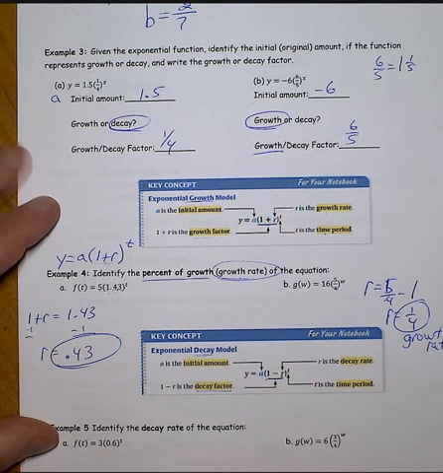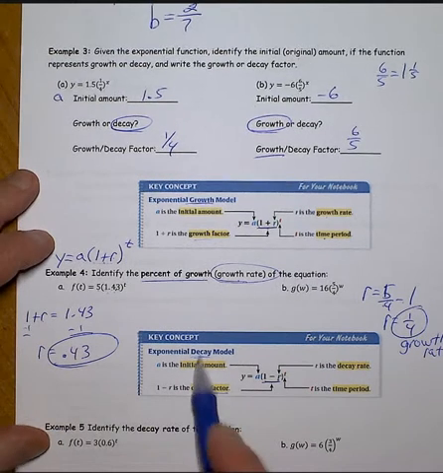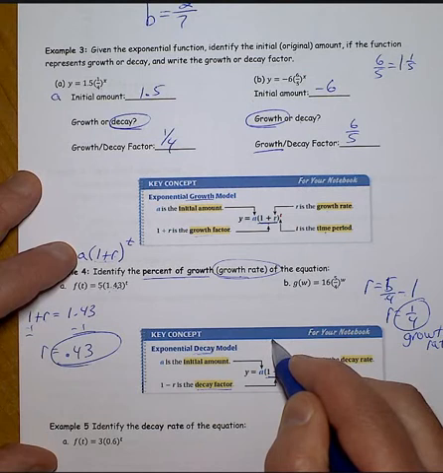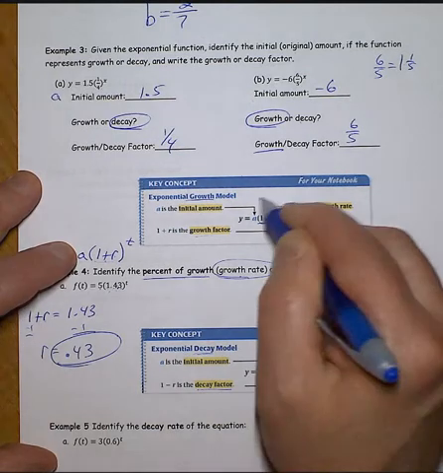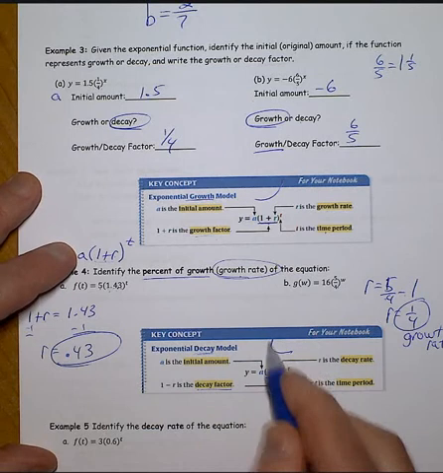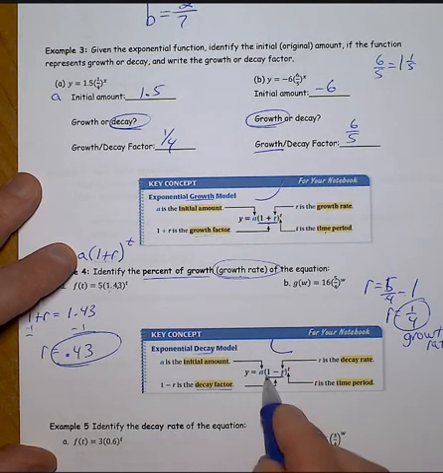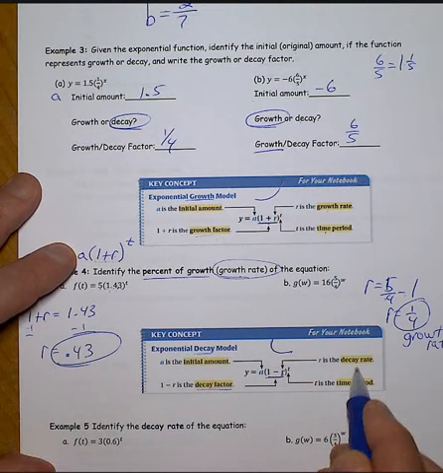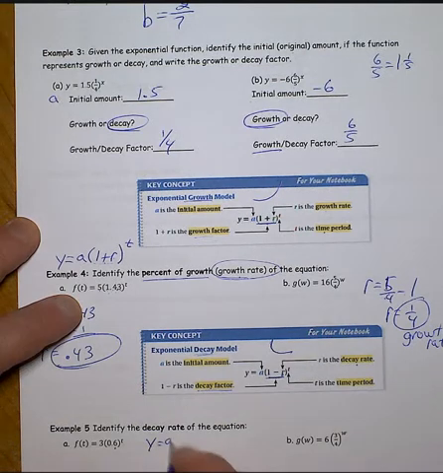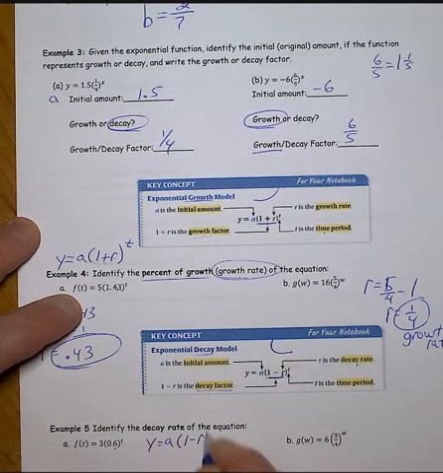Okay? So like I said, exponential decay. Exponential decay is going to look like what? This. Our growth is going to look like this. So when we're losing money, decay, we have the same model, but it's 1 minus R, 1 minus the decay rate. So I want to find that decay rate. This is really y equals A times 1 minus R all to the T time.